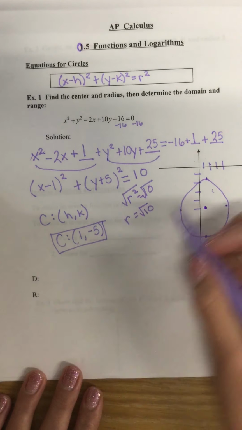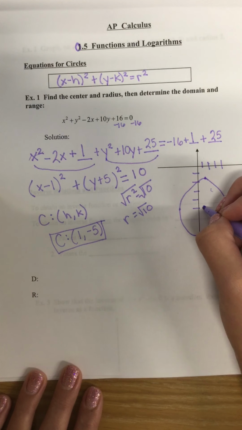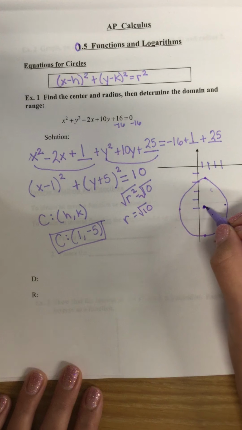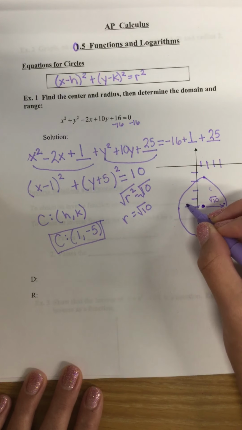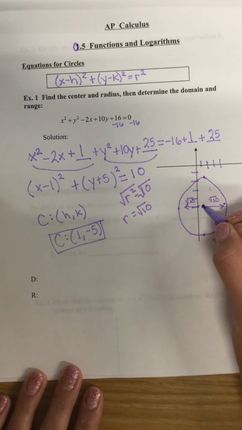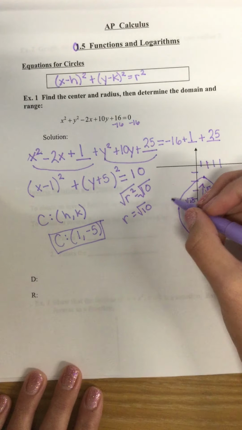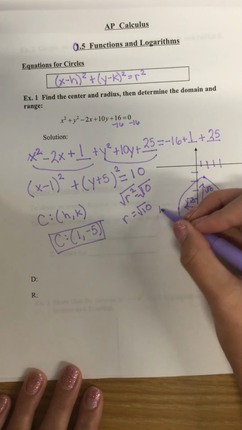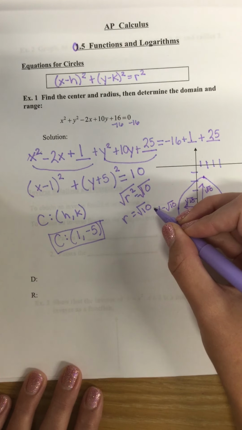So now if we're looking at our domain and range, we need to figure out where these are at. Our circle is starting at 1, and in this direction it's going square root 10 because that's our radius. Same thing here and here. So this point here is 1 minus square root 10, because we started at 1 and moved square root 10 to the left.